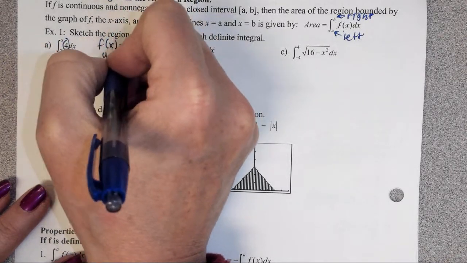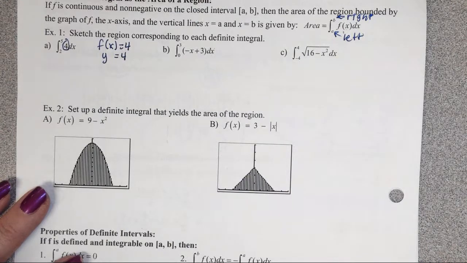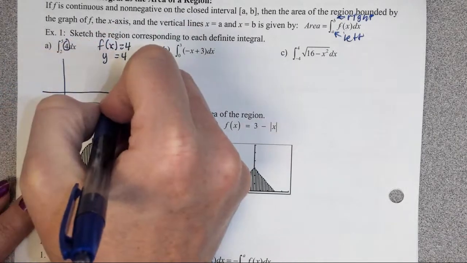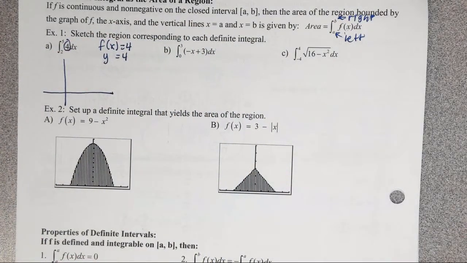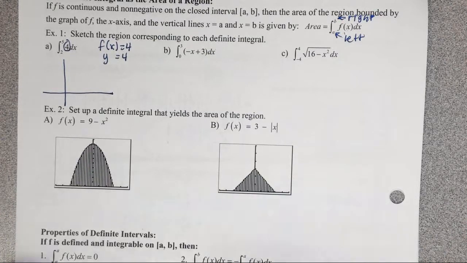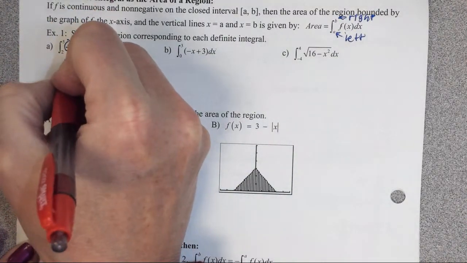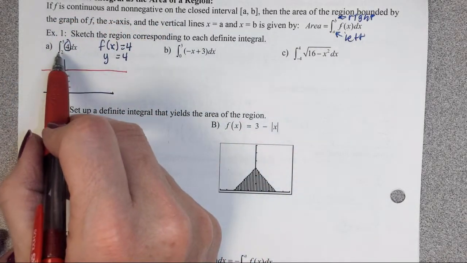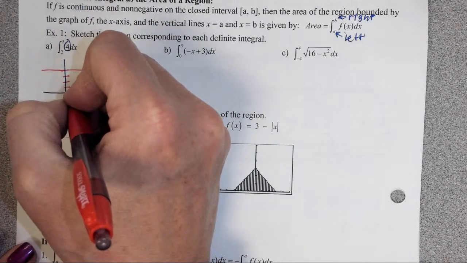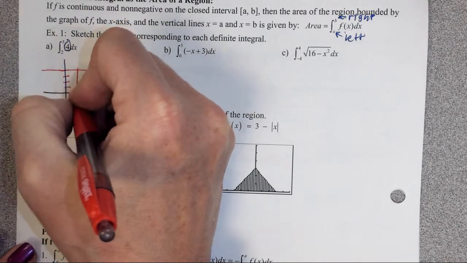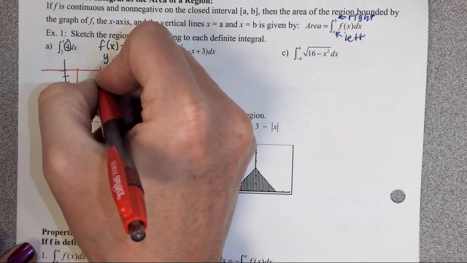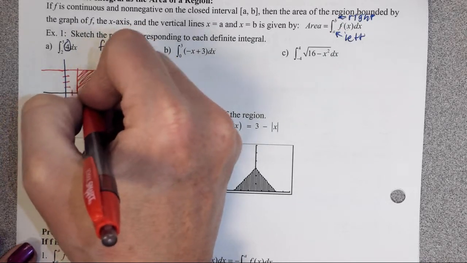Well, f of x is the same thing as y. So do you know what the graph of y equals 4 looks like? Yeah, it's just going to be a horizontal line. So here's my axis, and then I'm just going to graph the line y equals 4. That looks like this. So there's my function. And then this tells me that I'm going from x equals 2, right there, to x equals 5. So that would be the area that we would be finding.